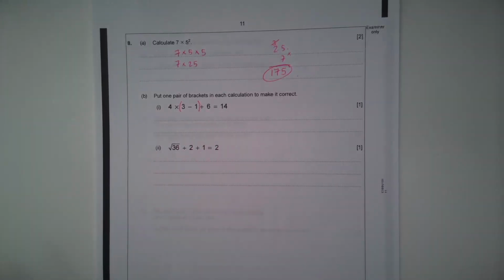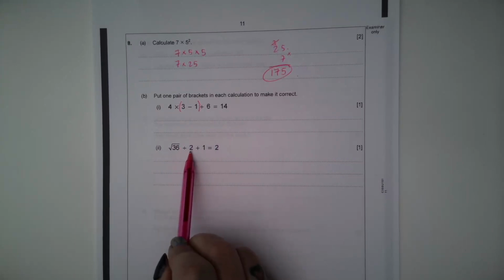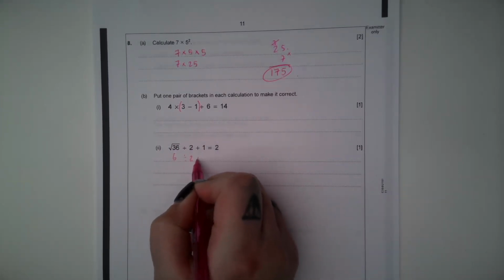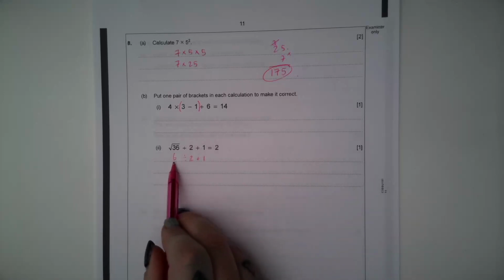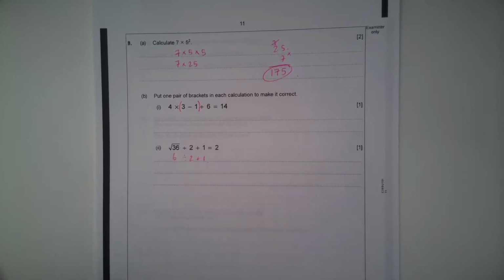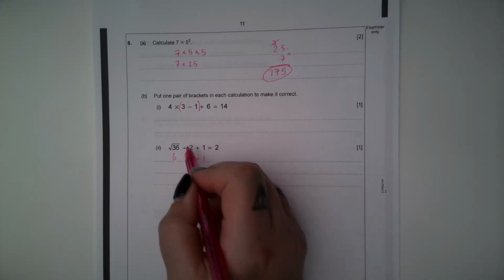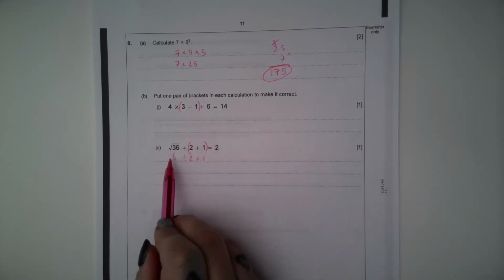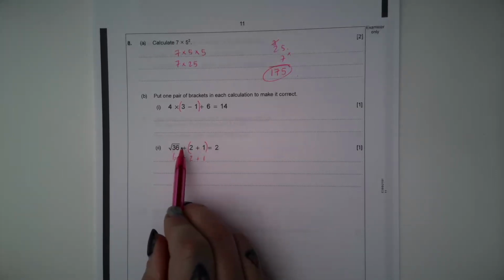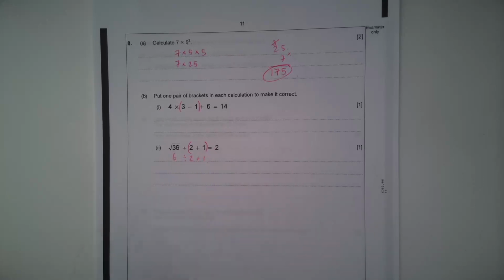Similar here, we've got square root of 36 divided by 2, add 1. So the square root of 36 is 6. 6 divided by 2 is 3, add 1 is 4. So we need to do something different here. So we want to get 2, so I'm going to put the bracket here because the square root of 36 is 6, but we do the brackets first. 2 add 1 is 3, so we're doing 6 divided by 3, which is 2.